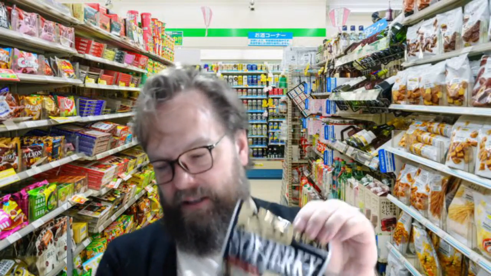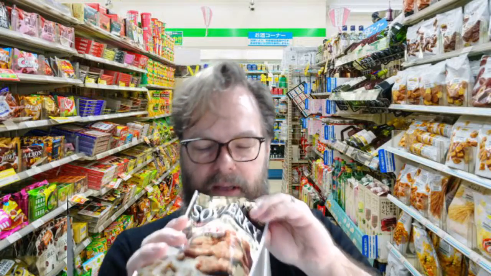Well, there's no fake sugar. That's good. There's caramel sauce, garlic powder, ginger. That's a lot of spices. And big beans. So this is the large beans, daizu. Large.